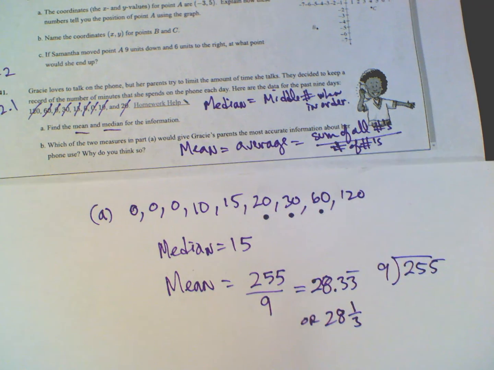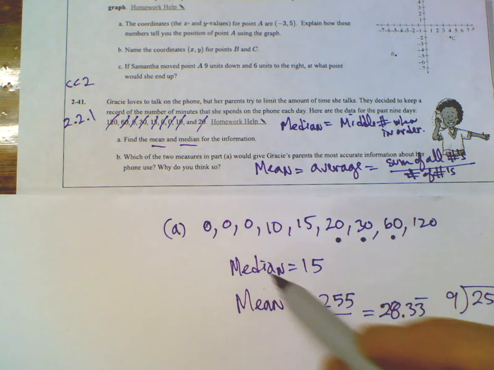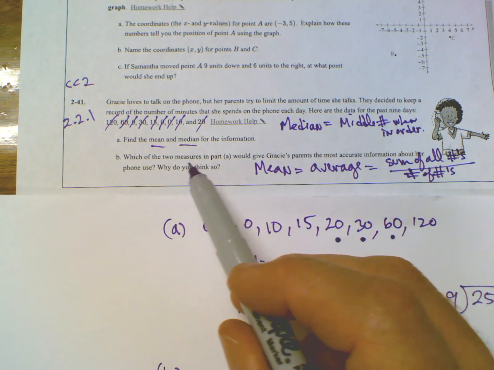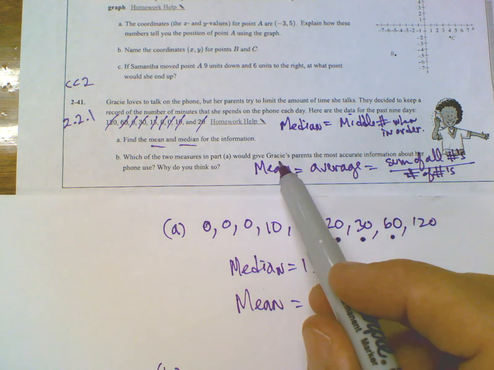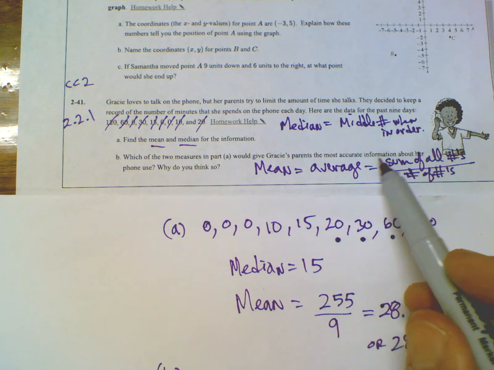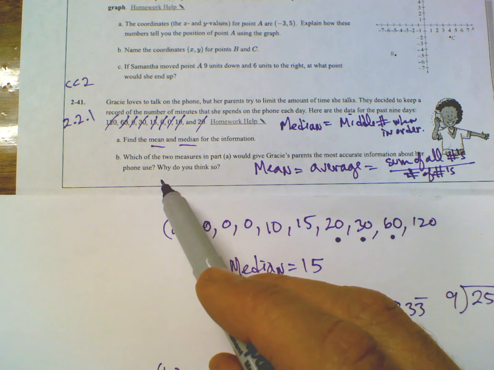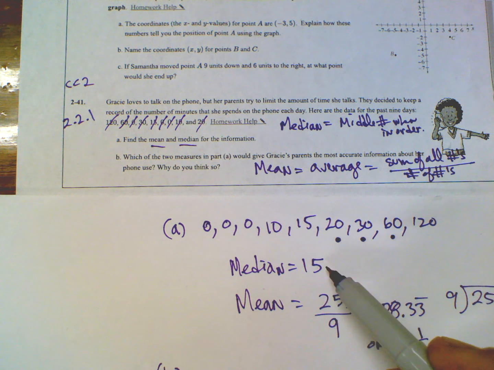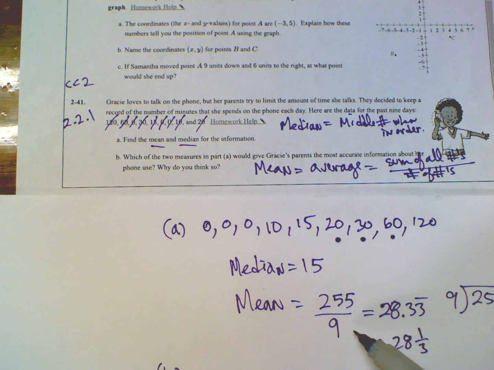Okay, so now the question here for part B. So there's my information for A. Part B gets us to think a little bit. Which of the two measures in part A would give Gracie's parents the most accurate information about her phone use? So does the median or the mean make a bigger difference?